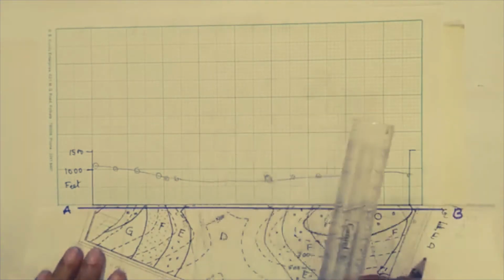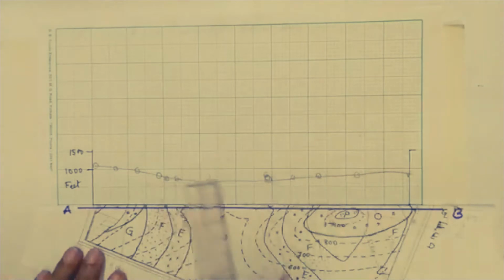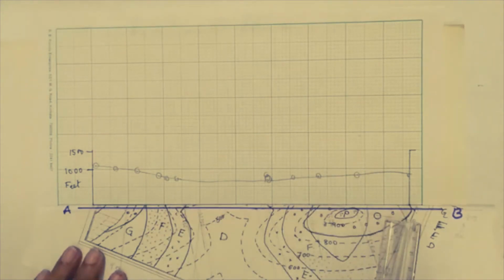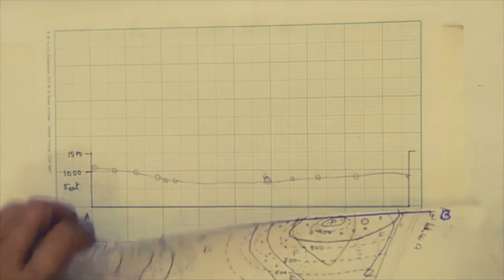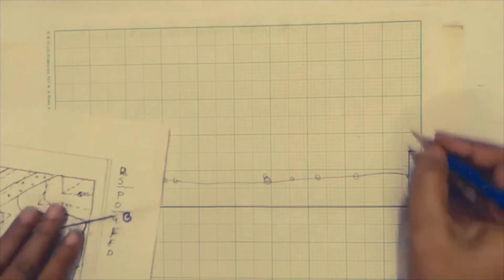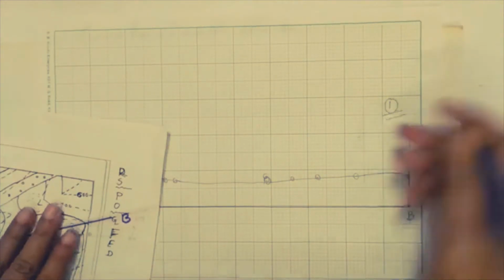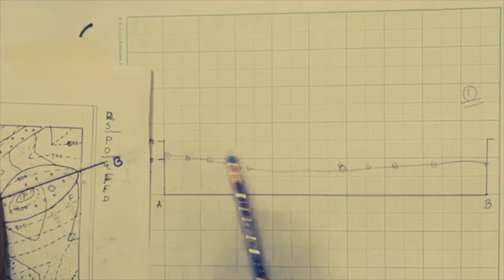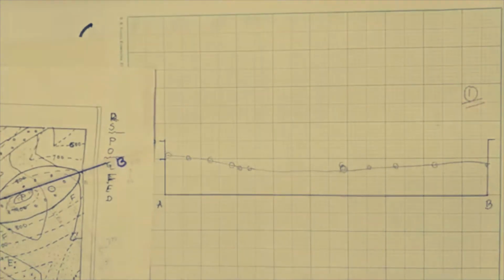With the help of a normal scale and a normal inch graph paper, you can easily plot the profile line. First thing, here I am getting the information about the surface landform, the superficial attribute, that is the landform. This is the landform.